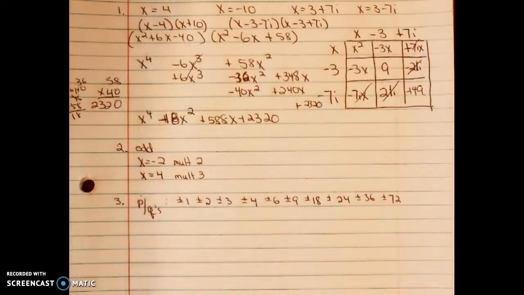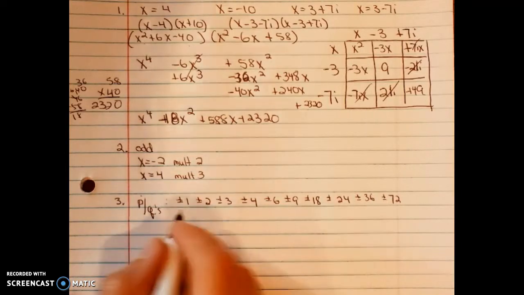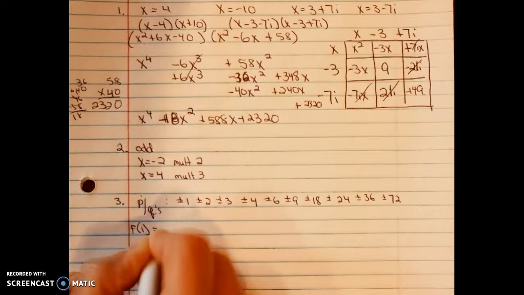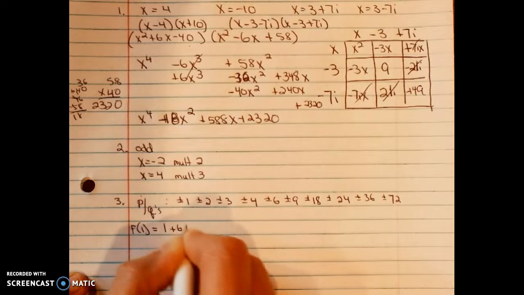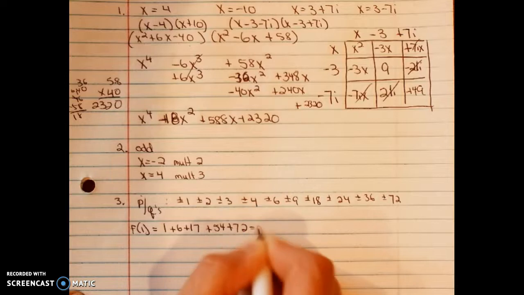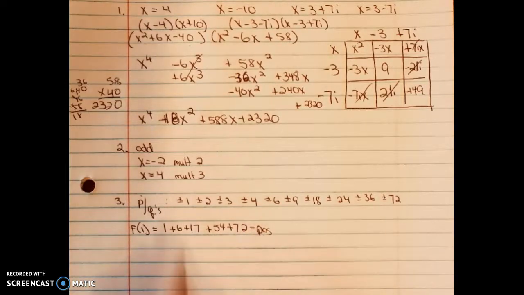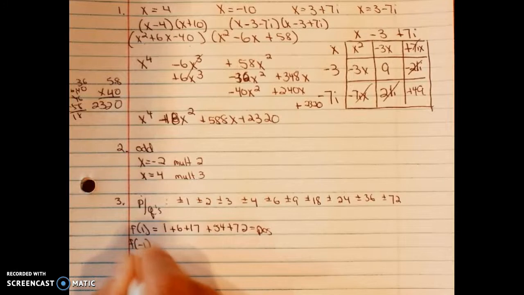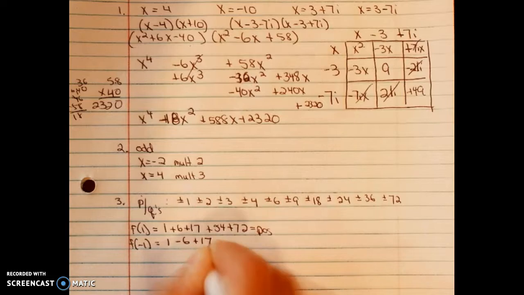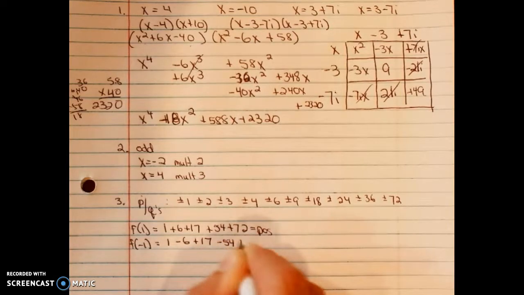I'd have to go use synthetic division or the remainder theorem, or if I had my graphing calculator, I could plug it in. I'm going to go ahead and try a few, and then we might just plug it in our calculator. I'm going to go look at f of 1. That would be 1 plus 6 plus 17 plus 54 plus 72. Well, that's going to be all positive, so I know that it's not that. Let's go try f of -1. That would be 1 minus 6 plus 17 minus 54 plus 72.